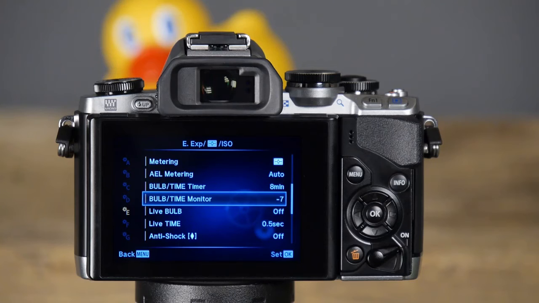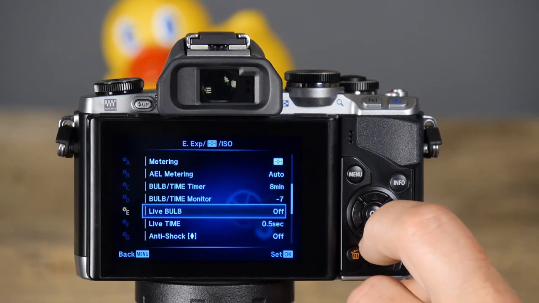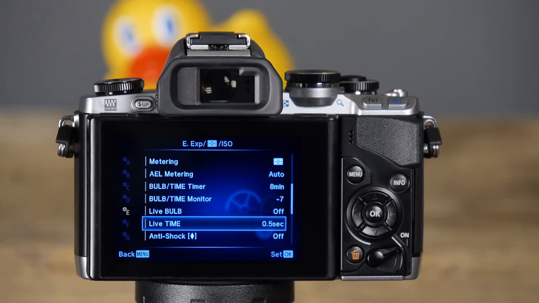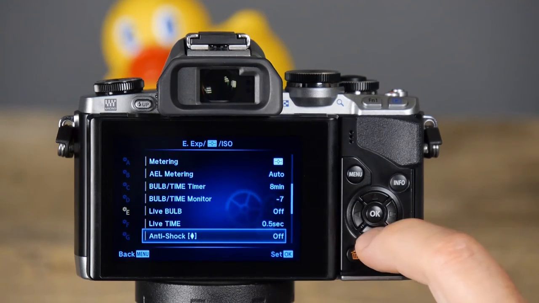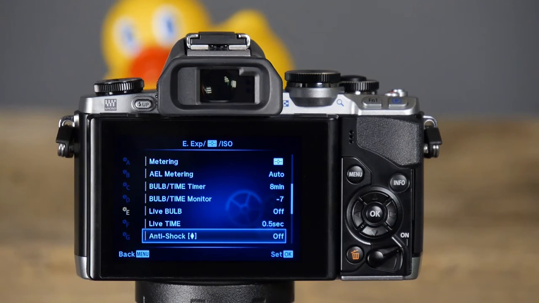The next 2 menu items are live bulb and live time, which will allow you to choose the display interval during bulb time shooting. Next, there is anti-shock. Anti-shock is a feature that will diminish the camera shake that is caused by vibrations prior to exposure.